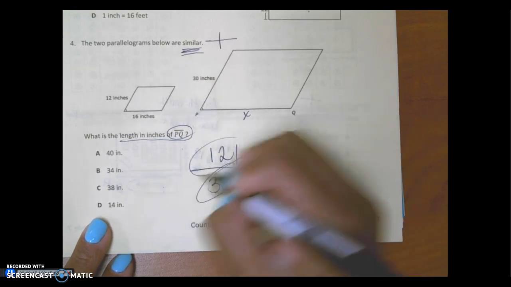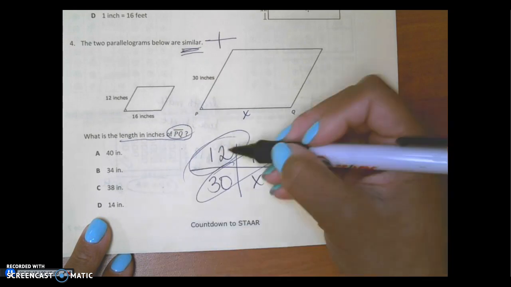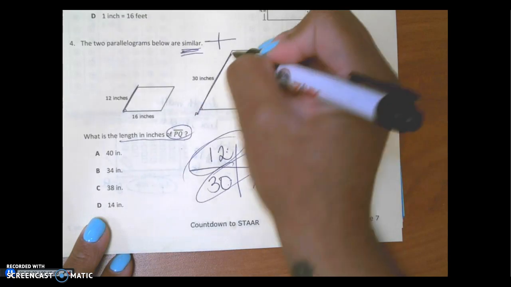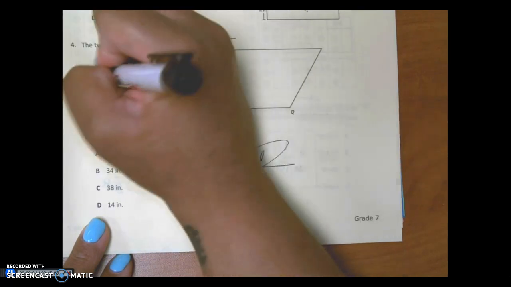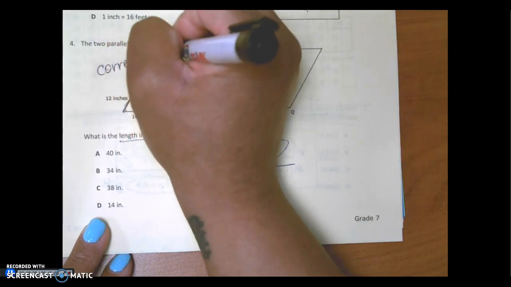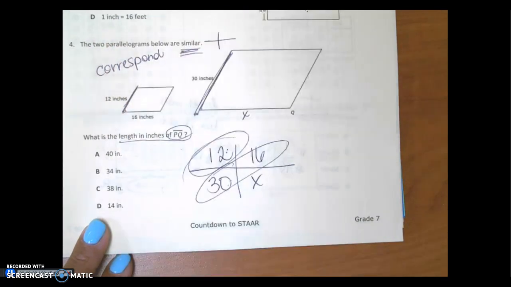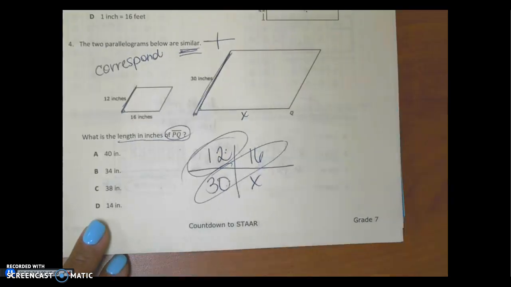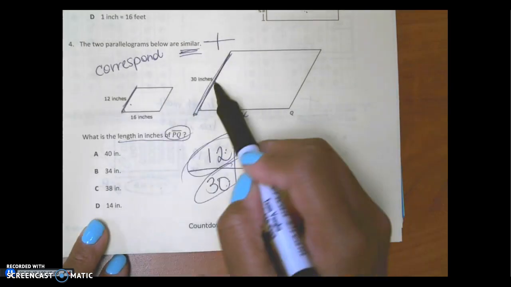Cross multiply and divide. Okay, I have to make sure that the 12 and 30 are on the same side because they, what's that C word that I've talked about in the past? They're not congruent. Congruent means equal. They have to correspond. They have to match. Same place, different shapes. So this is the same location. This is a different shape.